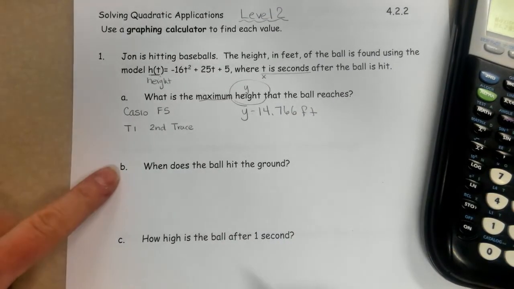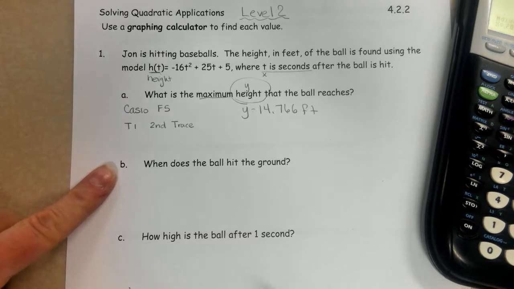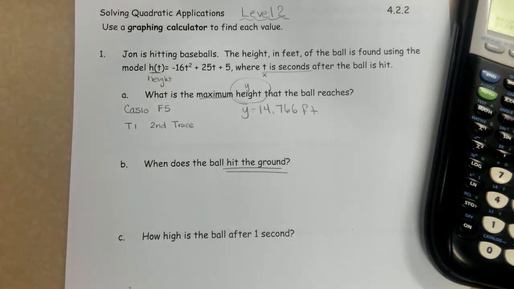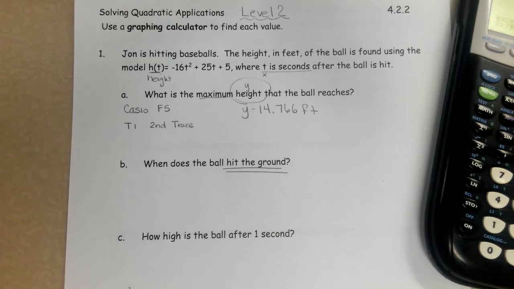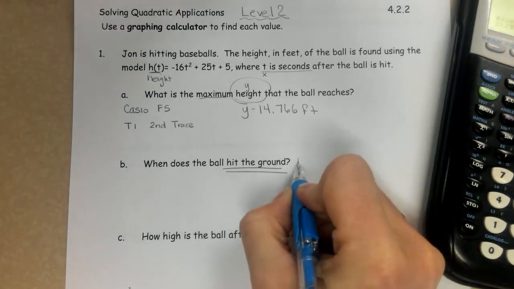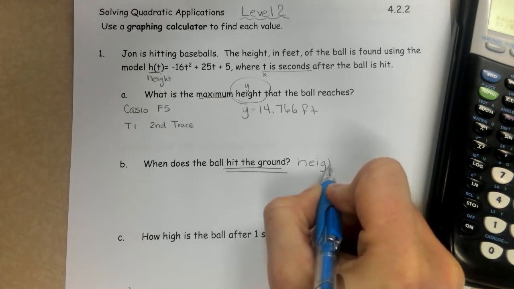Okay. Part B, when does the ball hit the ground? This one doesn't seem like they've asked a question because we can't see the number. But you have to think to yourself, if you've hit the ground, what's your height? 0, right?